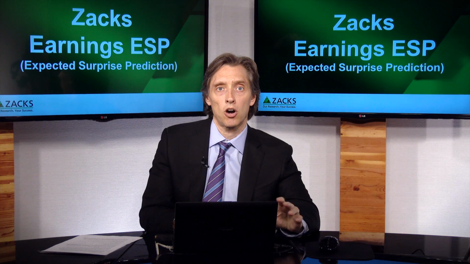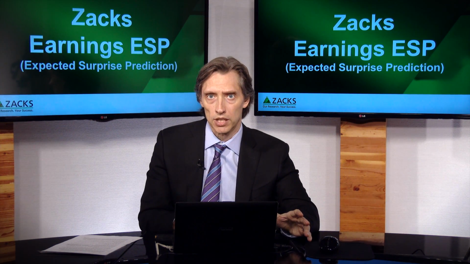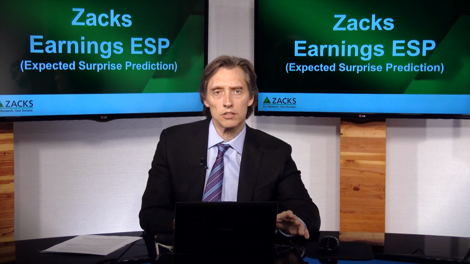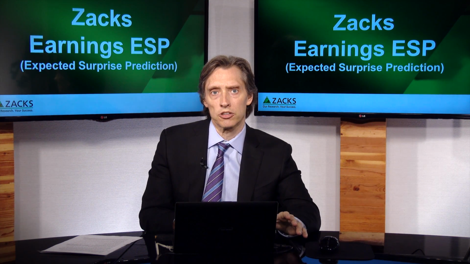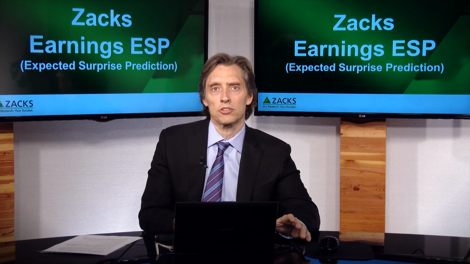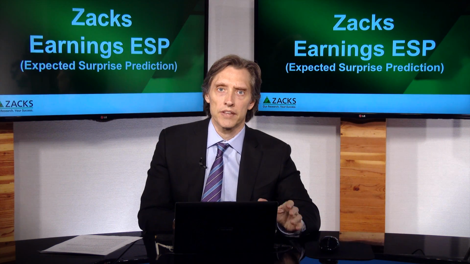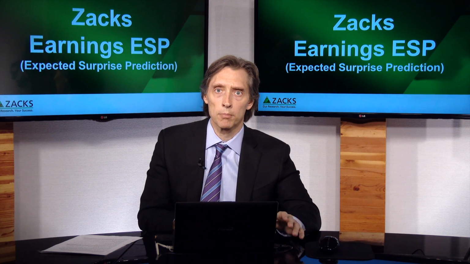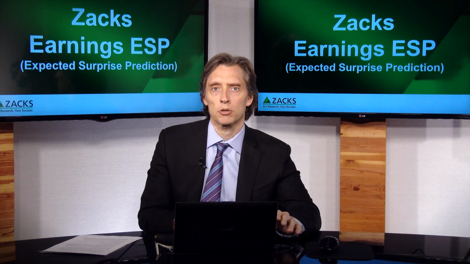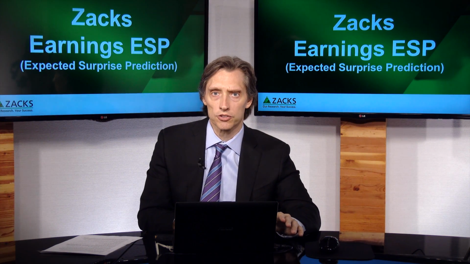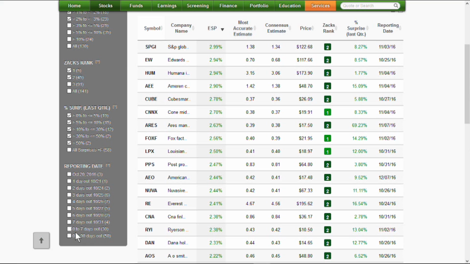Many analysts will have already made their changes a week before earnings, but plenty of analysts will continue to revise their estimates the closer they get as they gather new information on what they believe a company will report. The difference between the most accurate estimate and the Zacks consensus estimate, in other words, the Zacks ESP, is of its greatest value within that 7-day period before a company reports, and that is why this filter provides that 7-day window for selection. So for this demonstration, we're going to click the 0 to 7 days out box.